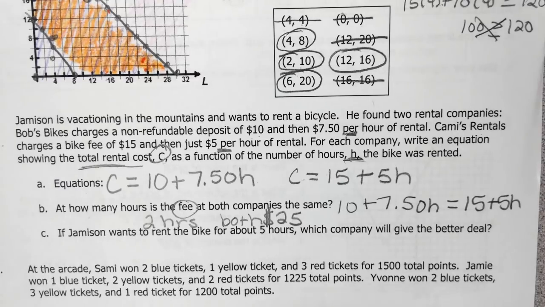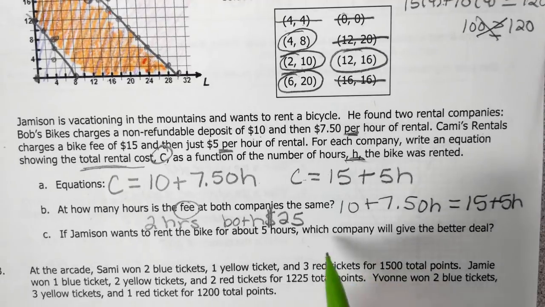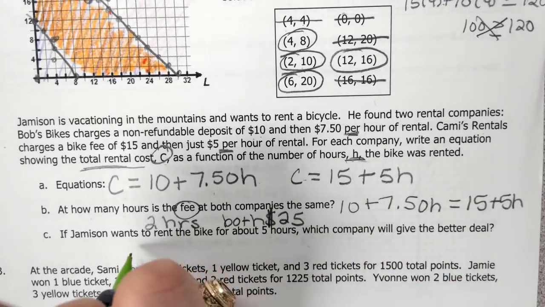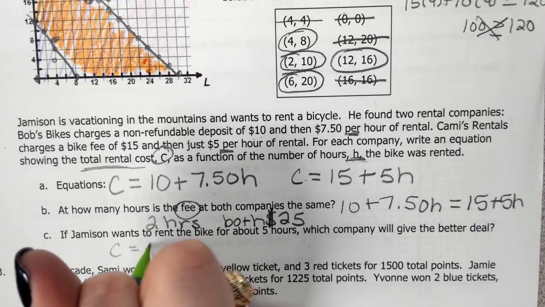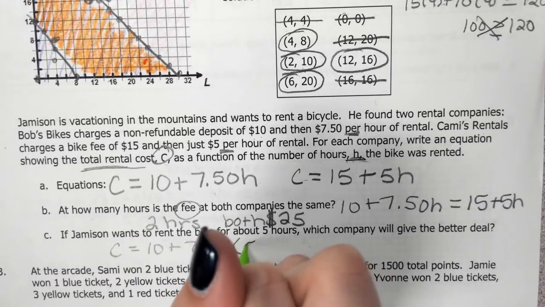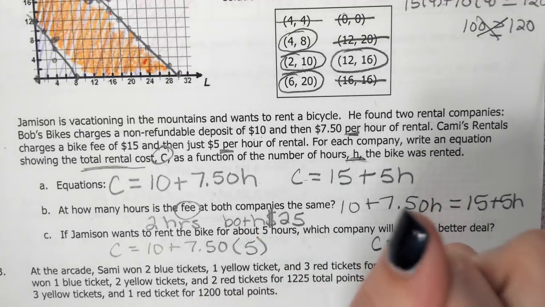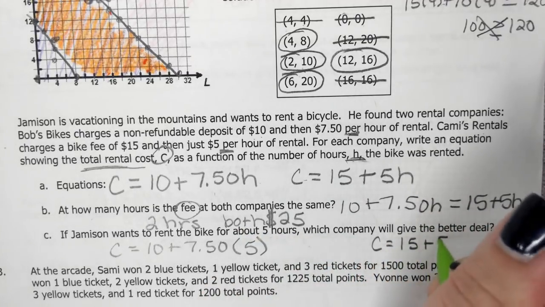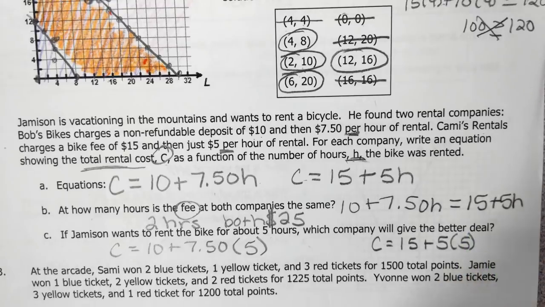Alright, letter C, if Jamison wants to rent the bike for about 5 hours, which company will give the better deal? Well, to give the better deal, what does that mean I'm looking for? Let's just plug it in and see what we're looking for first. So I'm going to plug in 5 hours for both equations. So for the first one, I have C equals 10 plus 7.5 times 5. And then the second one is C equals 15 plus 5 times 5.